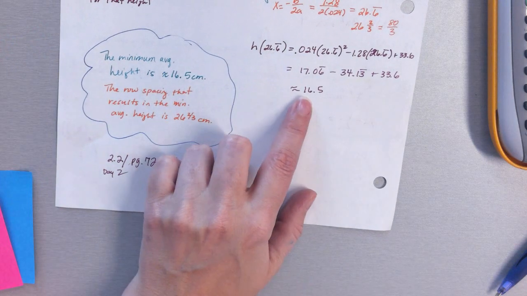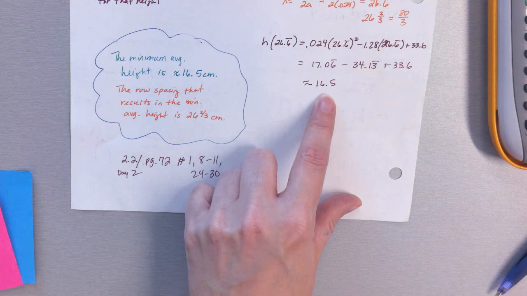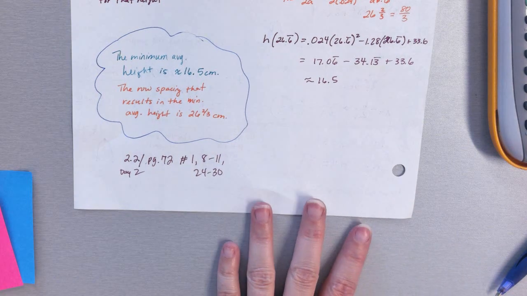Actually, here it is. So this is where I plug this in, and I got 16.5.